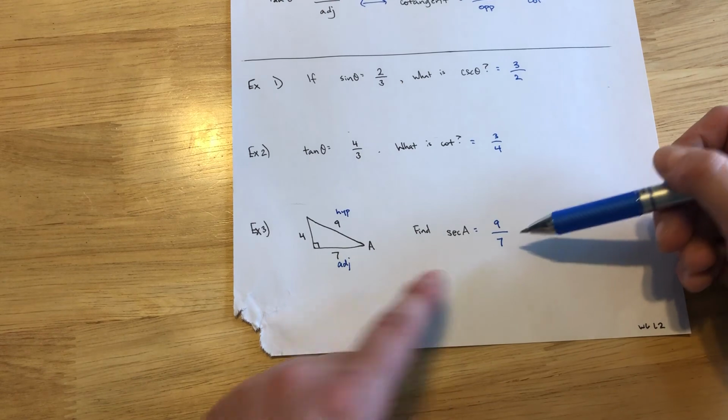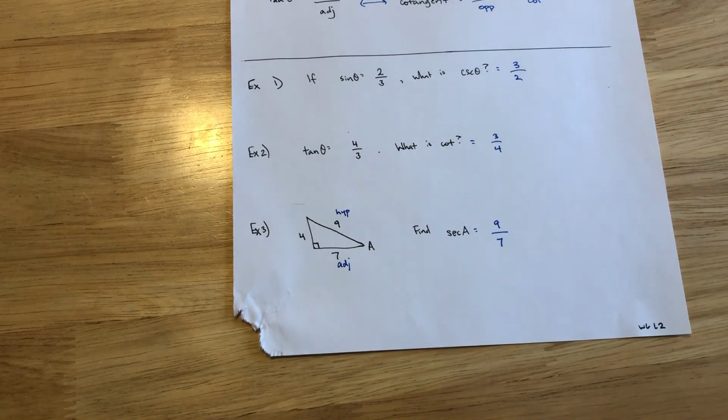So secant will always be greater than 1 because the cosine ratio is always less than 1. So it's the reciprocal. All right, so that's it for the notes today.